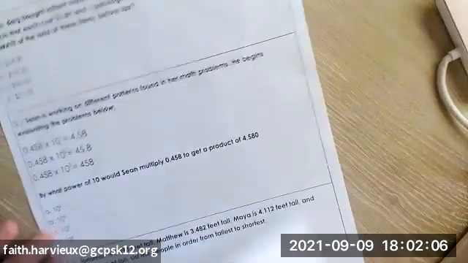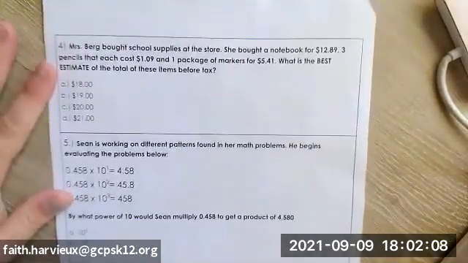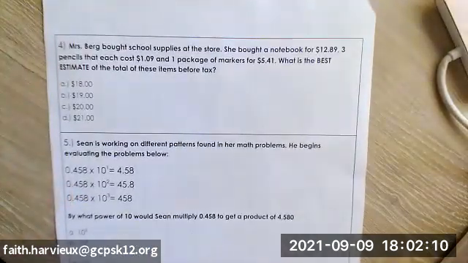All right, let's take a look at the next question. Miss Berg bought school supplies at the store. She bought a notebook for $12.89, 3 pencils, and each cost $1.09, and 1 package of markers for $5.41. What is the best estimate of the total of these items before tax?